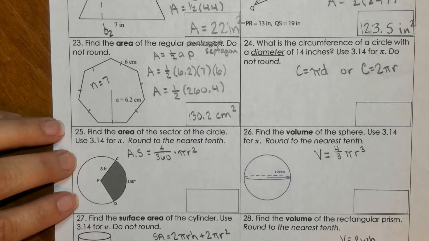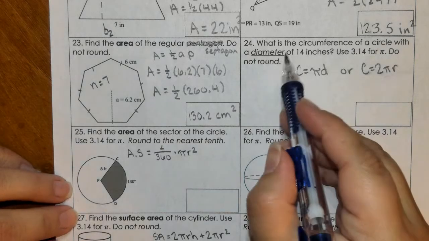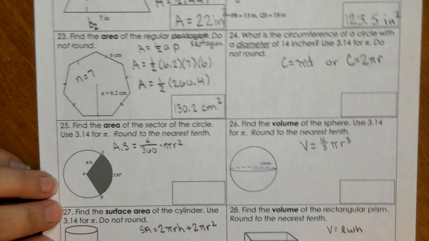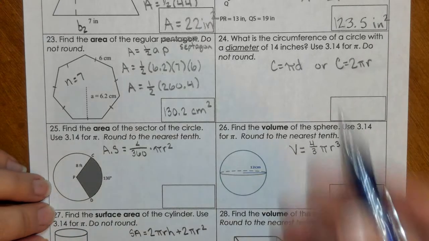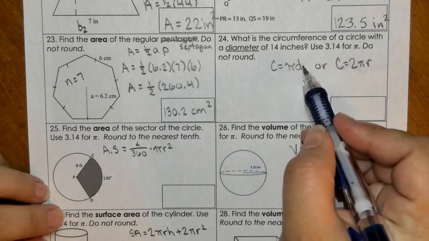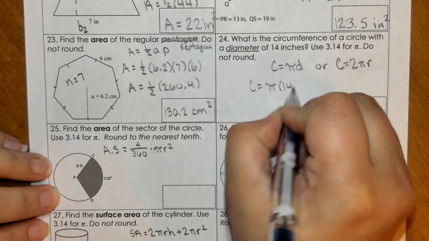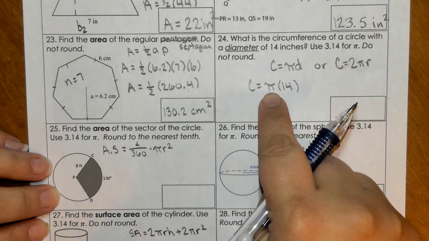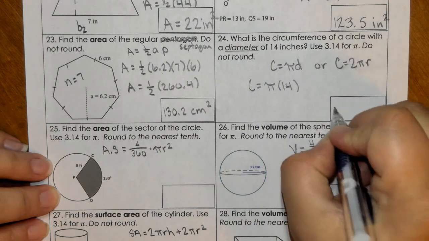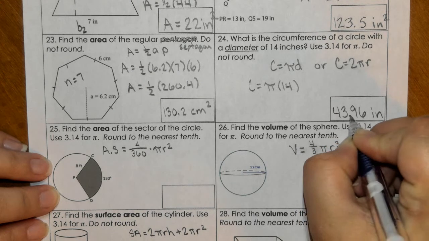For number 24, to find the circumference of a circle, we're given the diameter of 14. So I would just plug the 14 into this formula. Either one represents circumference, but given diameter, I would just use the first one. And we're using 3.14 for pi, so if I multiply those together, we get 43.96 inches.